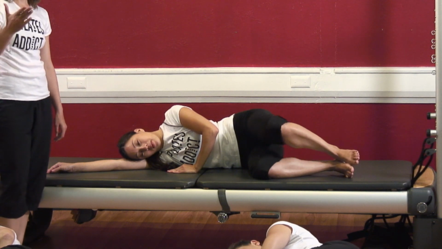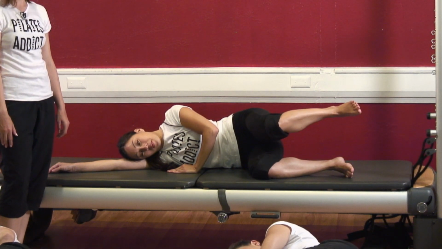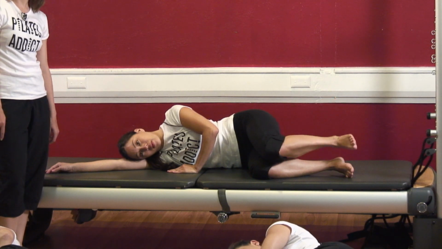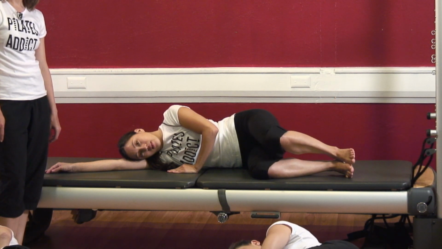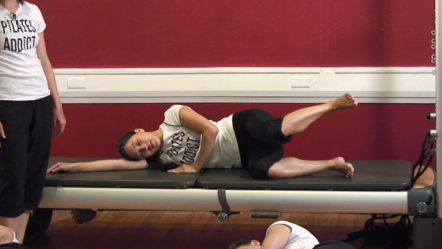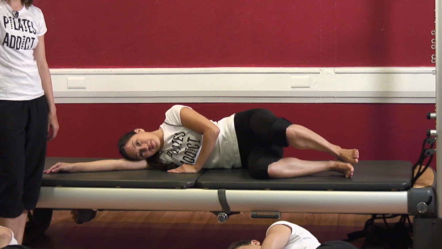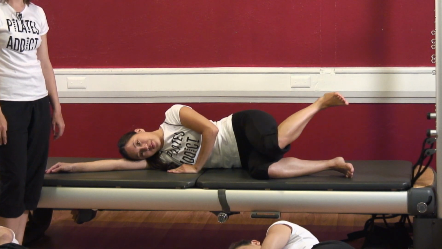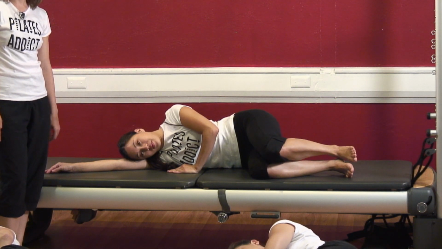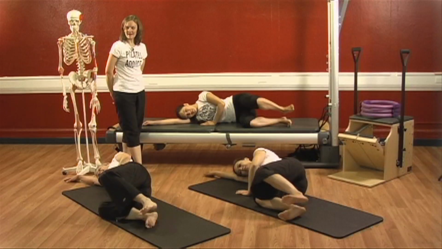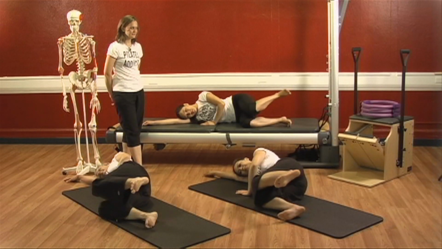Lift the knee. Lift the foot. Put the knee down. Put the foot down. And knee. And foot. And knee, and foot. Again, your knee, and foot, and knee, and foot. Last one this way, knee, and foot, and knee.